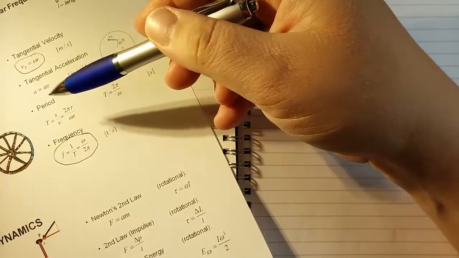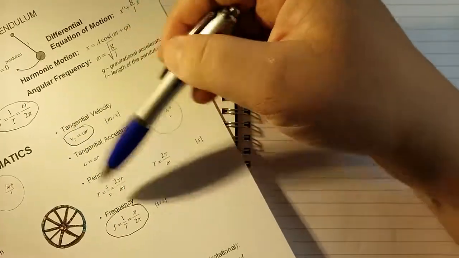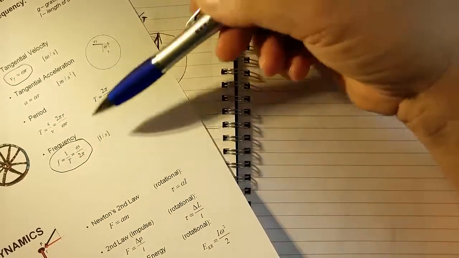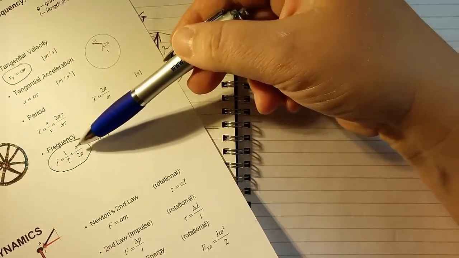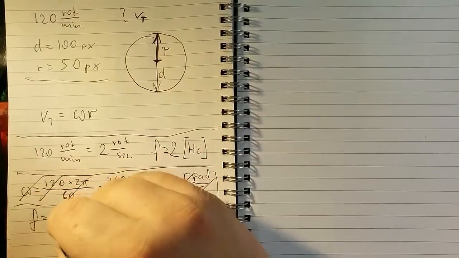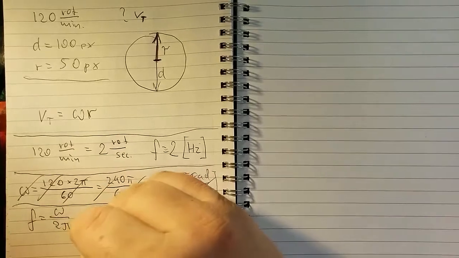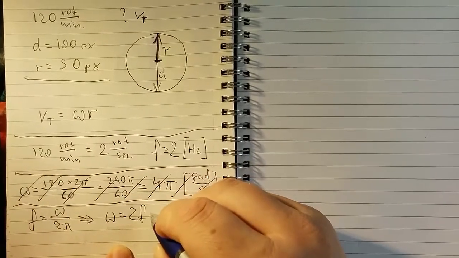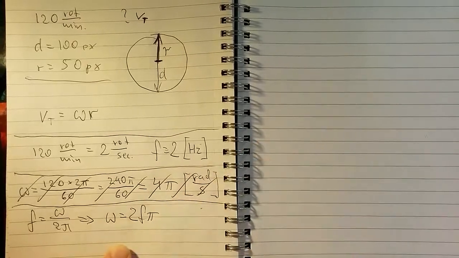So this formula is basically repeated here, but in rotational kinematics it's exactly the same thing. Frequency equals omega over 2 pi. So omega is 2 pi f.